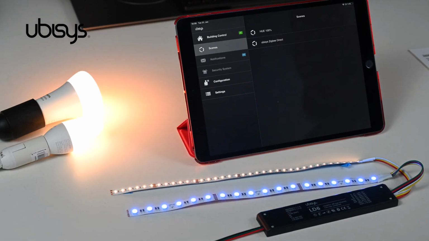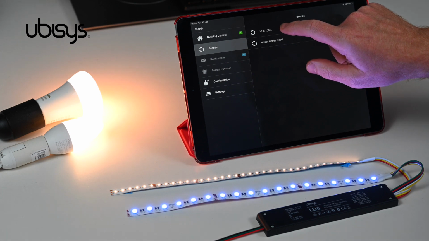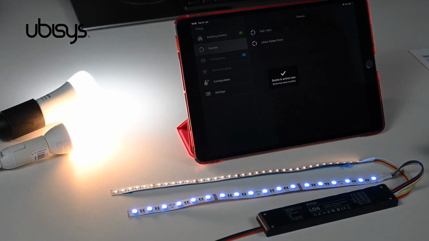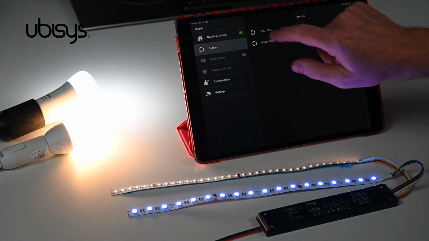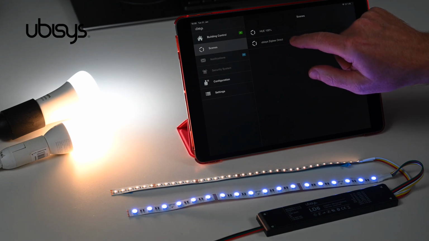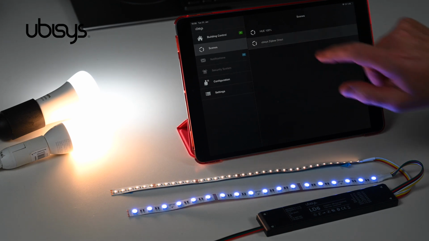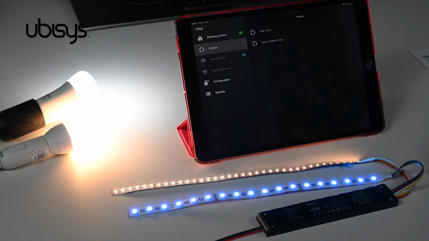Another added benefit of Zigbee Direct is that you can create scenes and include all the components within that Hue network. I've created a scene here, it's called U100, which as you can see is very bright. And then I've created the Zigbee Direct, which is the LD6 scene, which changes also brightness. Nothing special, nothing fancy, but you can include all components within the Hue network.